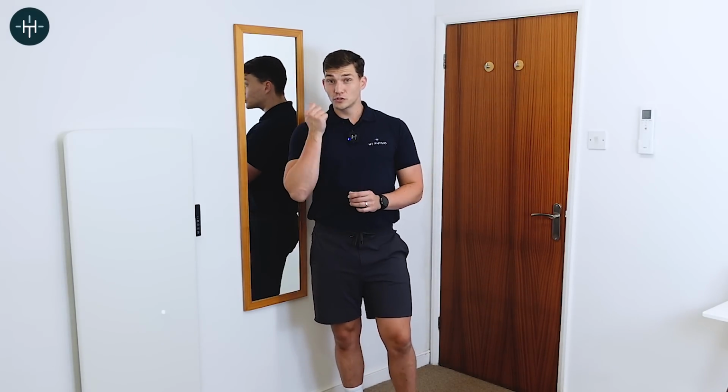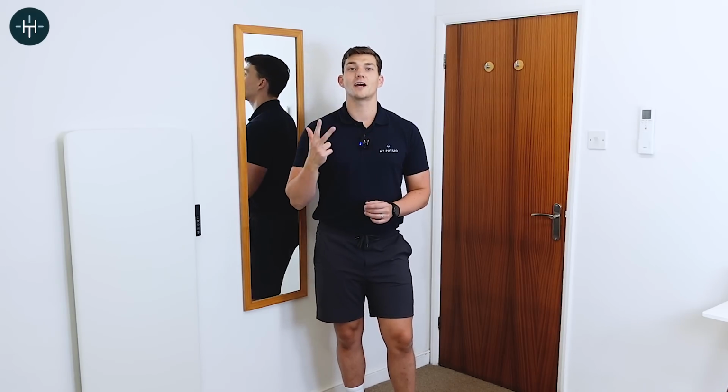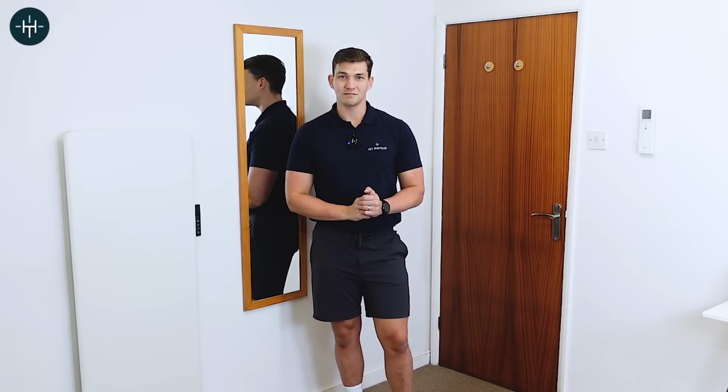So if you can put those 3 things into action, it's going to make a massive difference to your walking. So those are some of my best tips to help you stop shuffling when you walk.